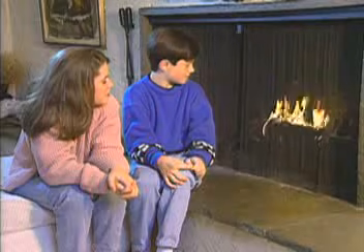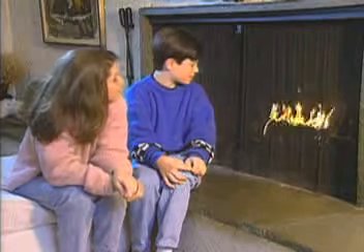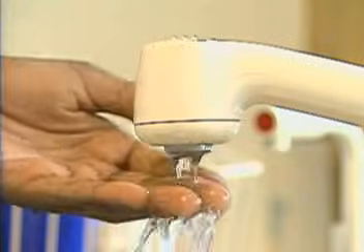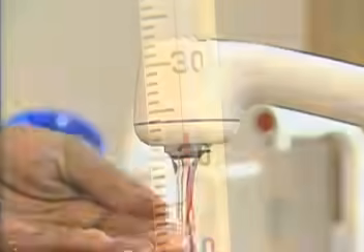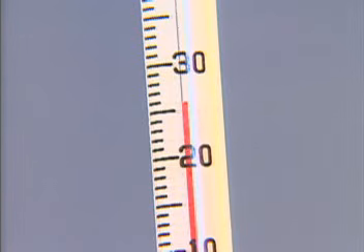When we think of heat, different images come to mind. We may think of a fire blazing on a cold winter day, or the hot lava erupting from a volcano. We might associate heat with temperature, like the temperature of water from a faucet, or the number of degrees marked by the rising alcohol in a thermometer.